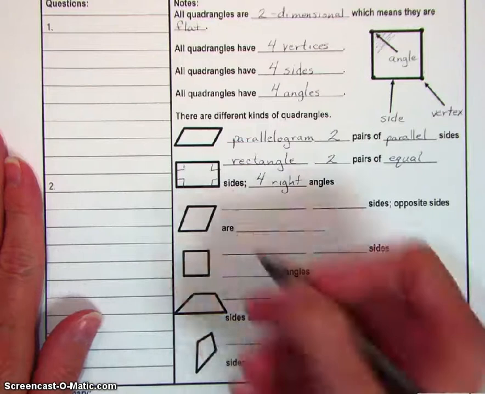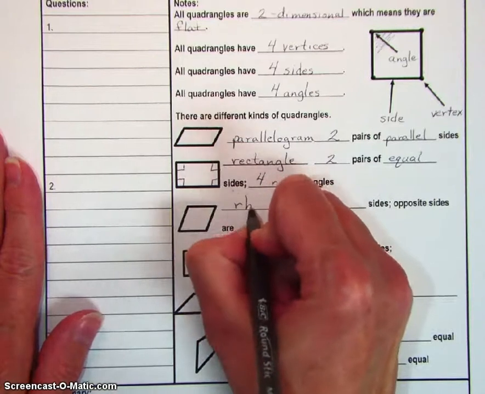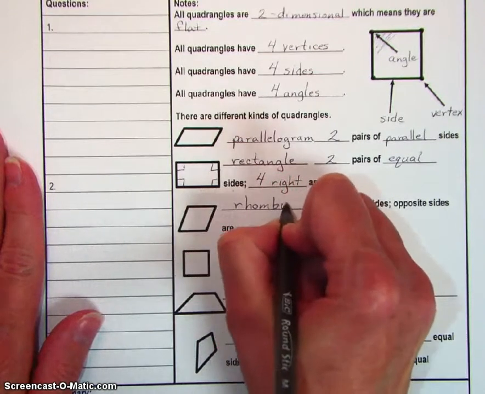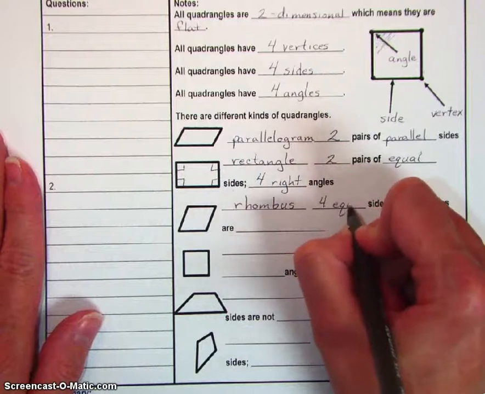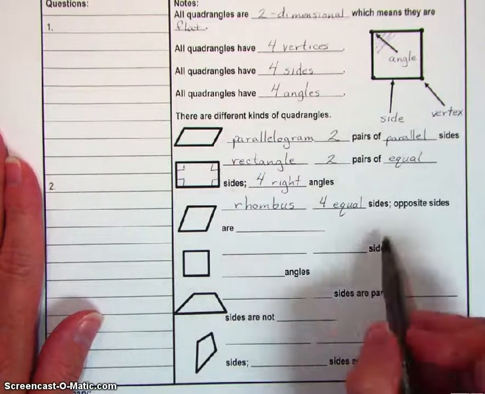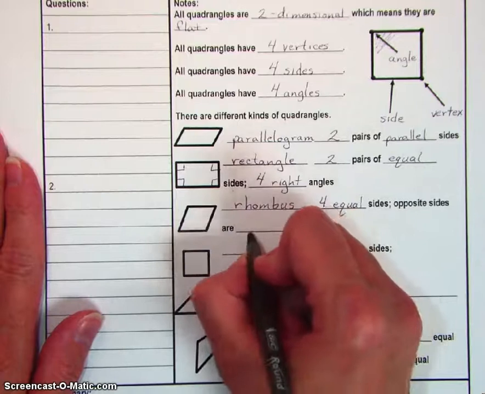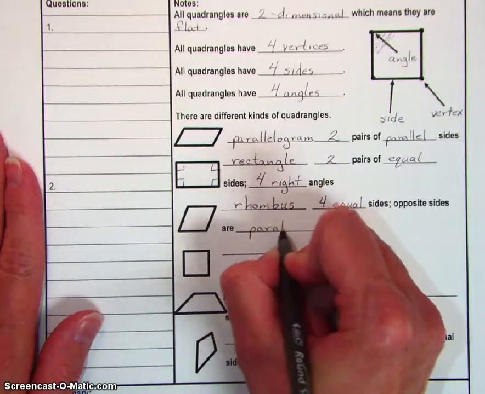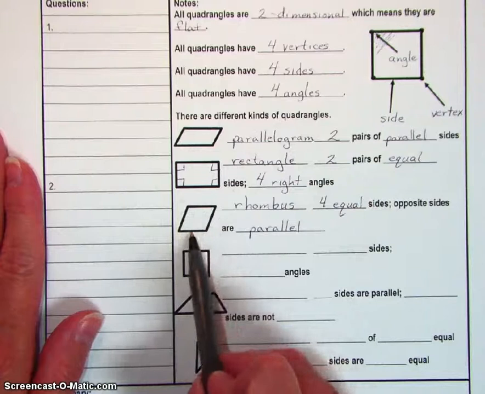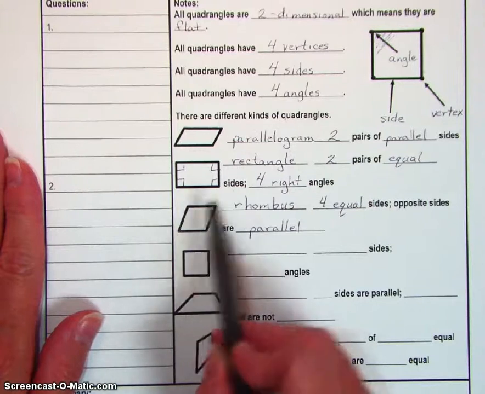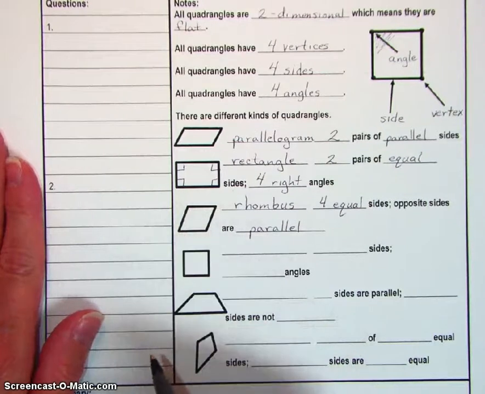Our next shape is a rhombus. A rhombus has four equal sides, and the opposite sides are parallel. So you can see that all four of these are the same length, and this side and its opposite are parallel, and this one and the opposite are also parallel.